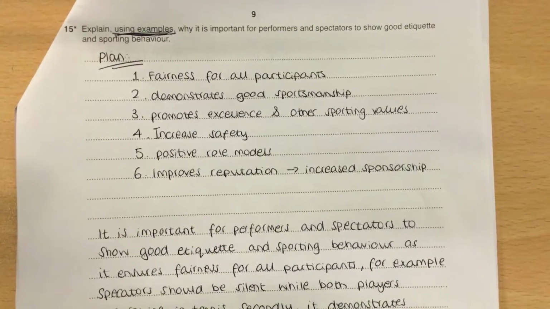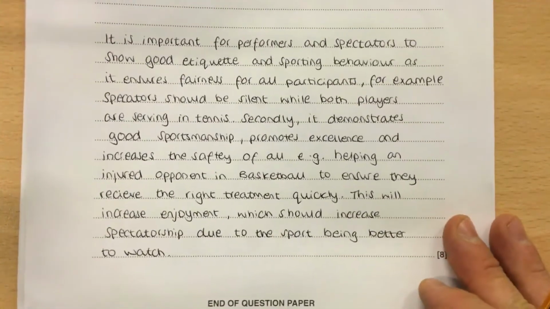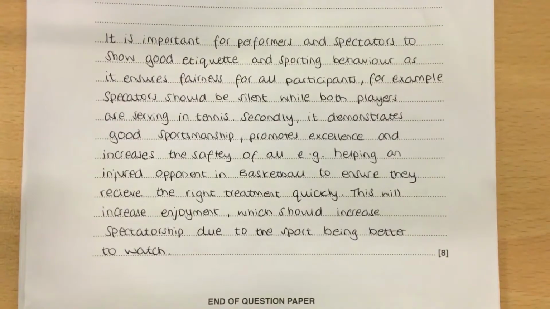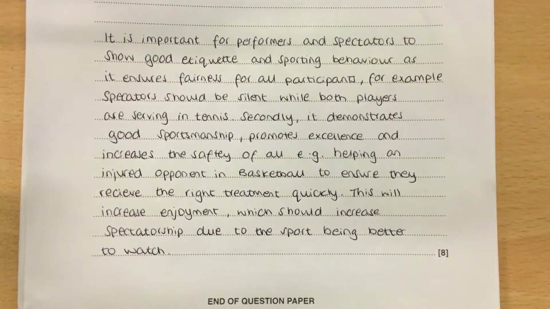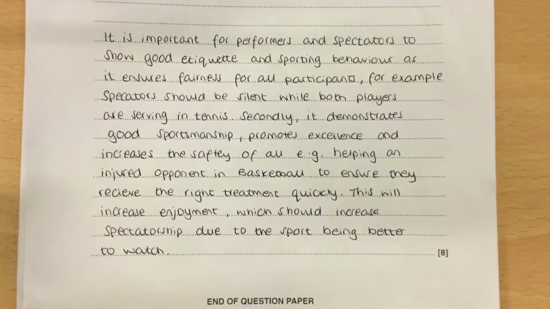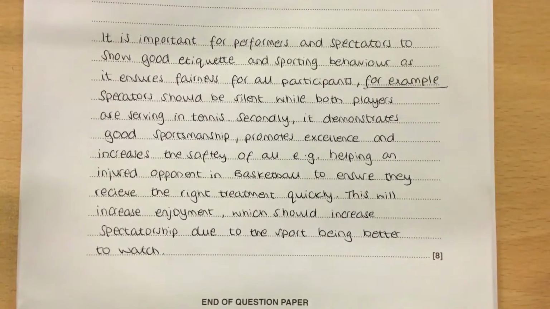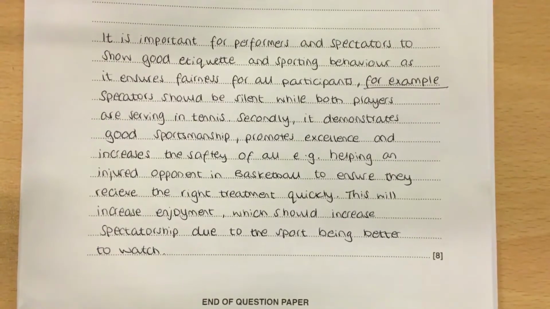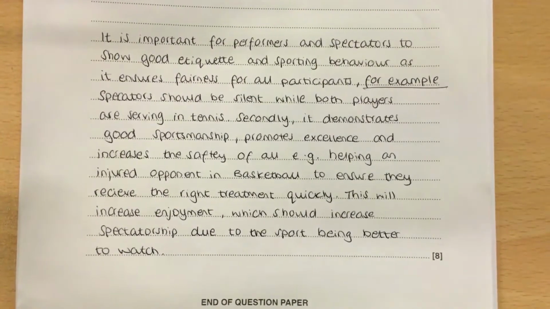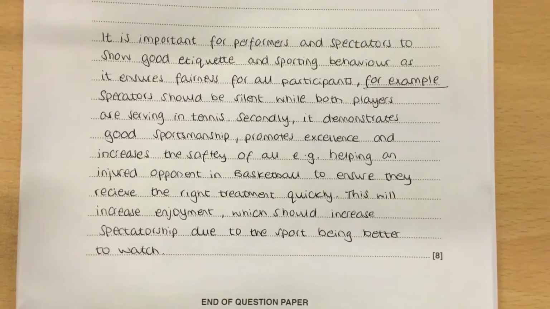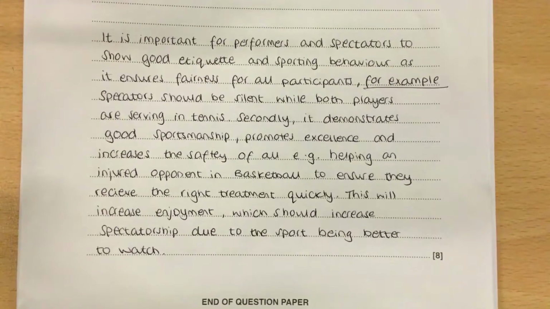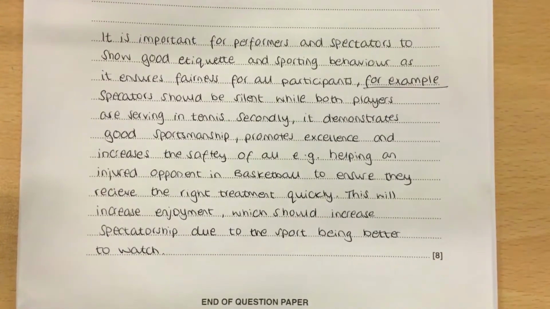Okay? Remember now, for each of these, I need to be using examples, because that's what it's asked me to do. So what I've written is, it's important for performers and spectators to show good etiquette and sporting behaviour, as it ensures fairness for all participants. For example, spectators should be silent while both players are serving in tennis. So there's my first point with an explanation. It's really important that you put that explanation at the end or at the beginning to back up what you're trying to say. Without it, you would only get 1 out of the 2 marks for that little bit. So the explanation or the example will get you that extra mark.